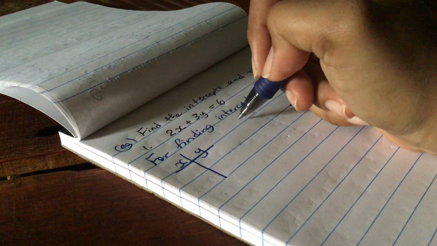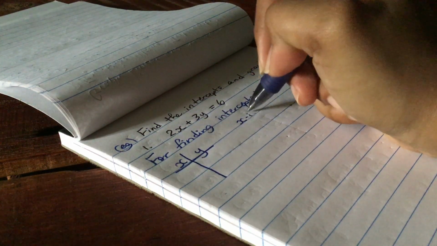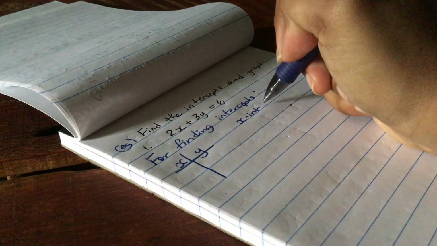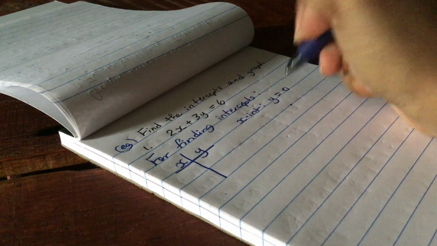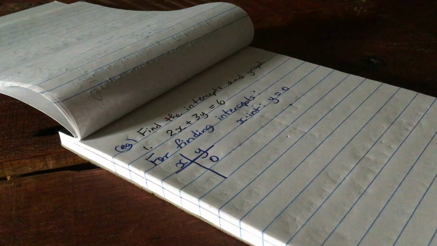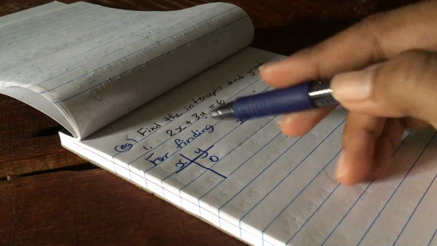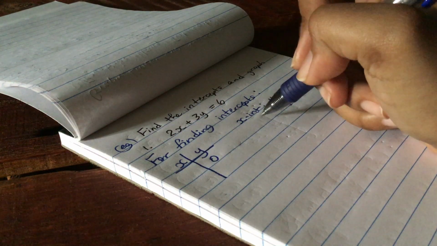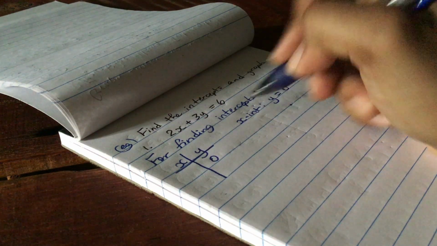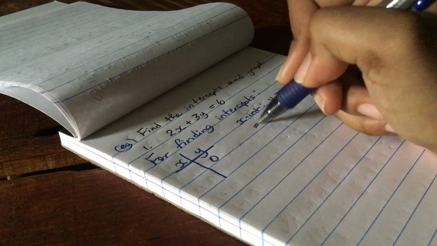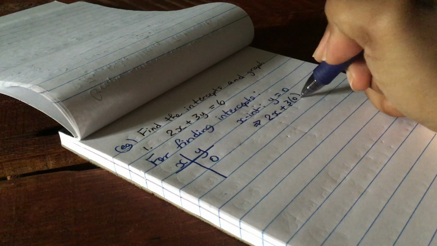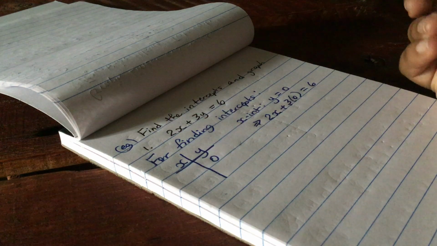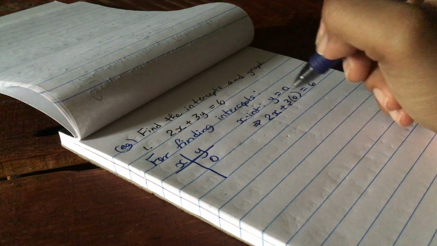For finding the x-intercept, we write it in shorthand like that. We will set y equal to 0. So following this equation here, we will substitute y equal to 0. So we will get 2x plus 3 times 0 equal to 6. 3 times 0 is 0.